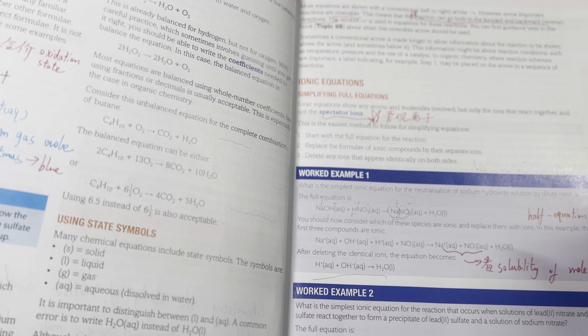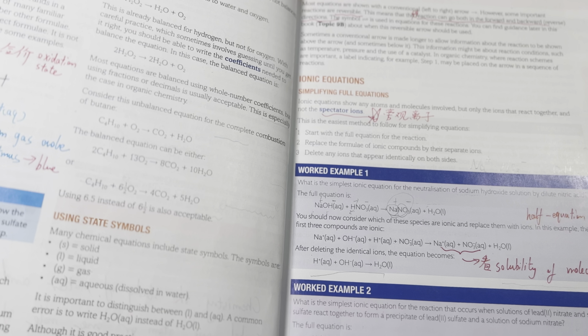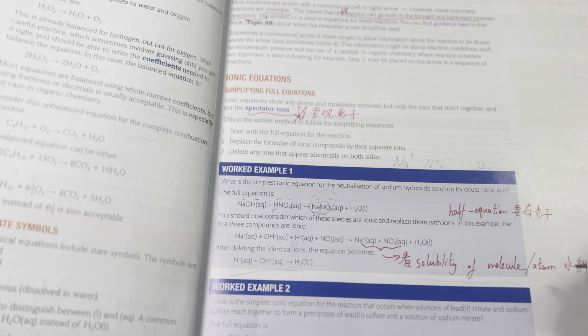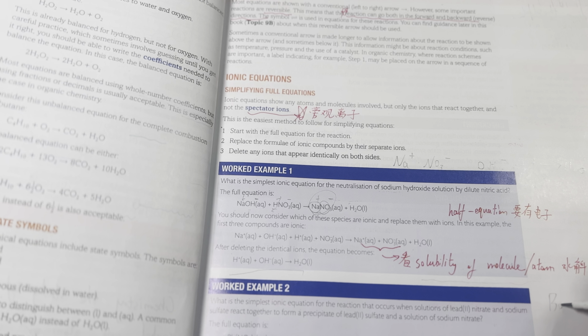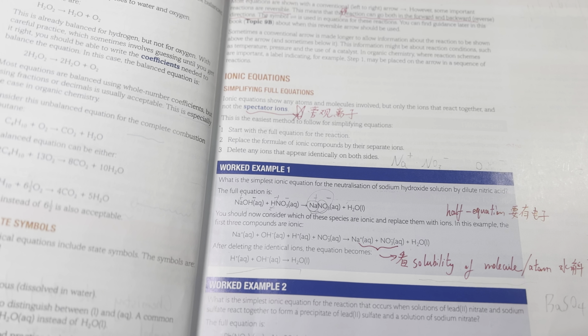So in the exam, we have to check the solubility of the molecule or atom, whether it will dissolve in water. Like this one, it is solid state in water because it doesn't dissolve.